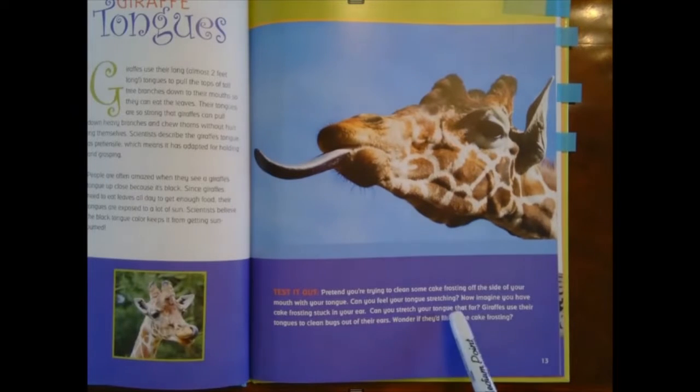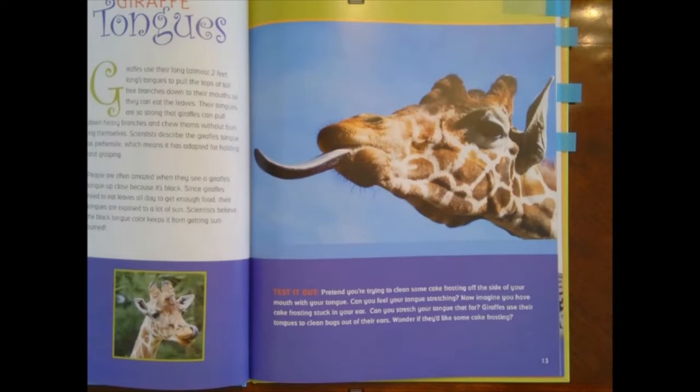Pretend you're trying to clean some cake frosting off the side of your mouth with your tongue. Try that with me. Like, oh, it's stuck up there. Can you feel your tongue stretching? I can. Now imagine you have cake frosting stuck in your ear. What? Okay, can you stretch your tongue that far? Let's try. Oh, mine can barely reach out of my mouth. Giraffes use their tongues to clean bugs out of their ears. Wonder if they'd like some cake frosting.